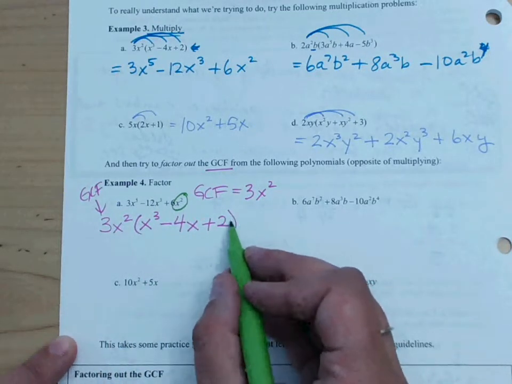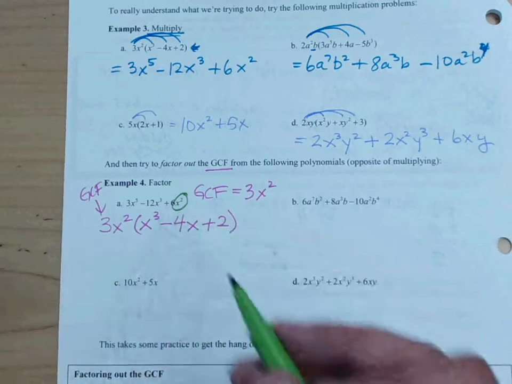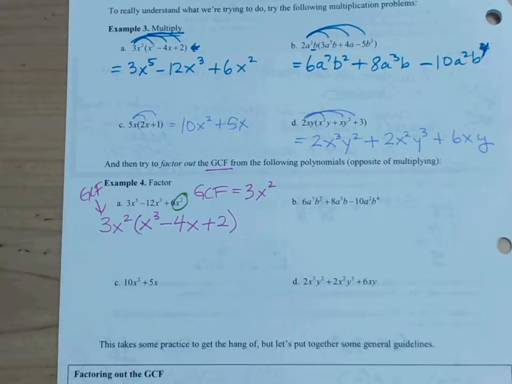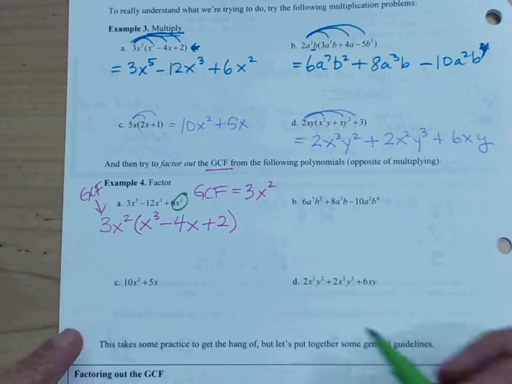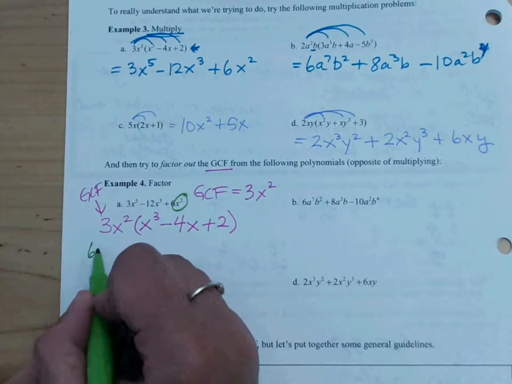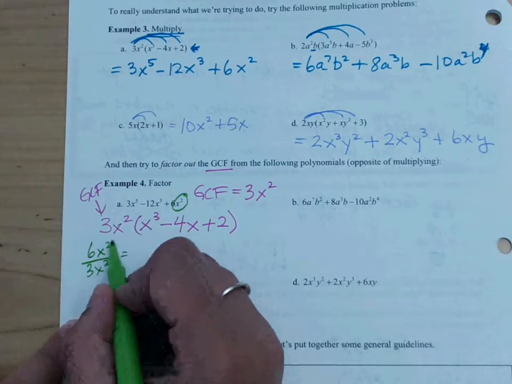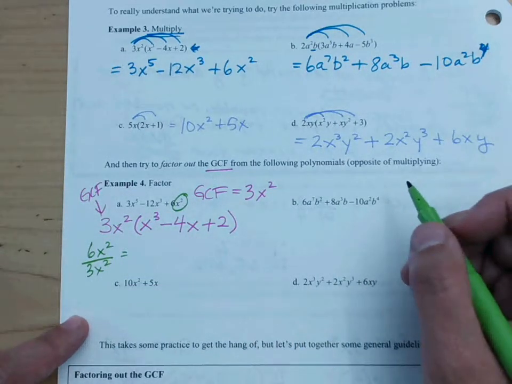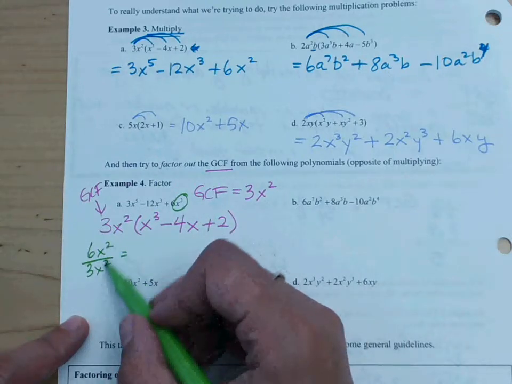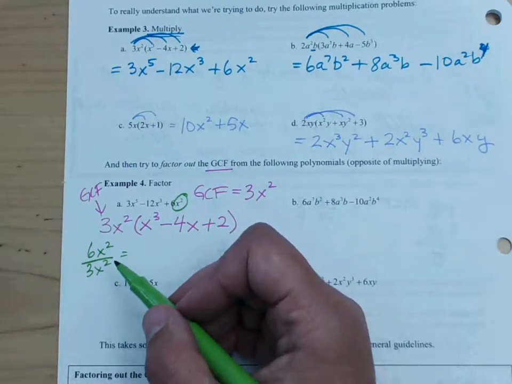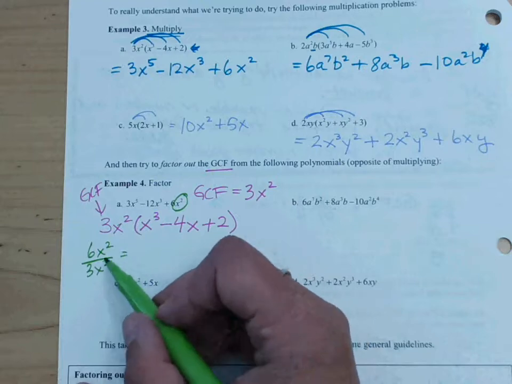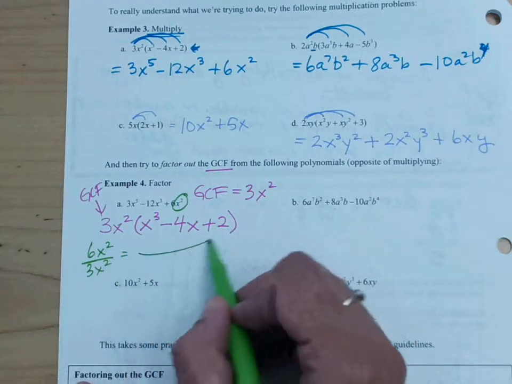So the last one, that's the smallest. Since everything has an x, we're going to divide by the smallest exponent, since they all have it, okay? Because when you take 6x squared and divide it by the GCF, 3x squared, you don't want to be left with a negative exponent. So x squared divided by itself would be 1, right? And 6 divided by 3 is 2. That's where we get that.